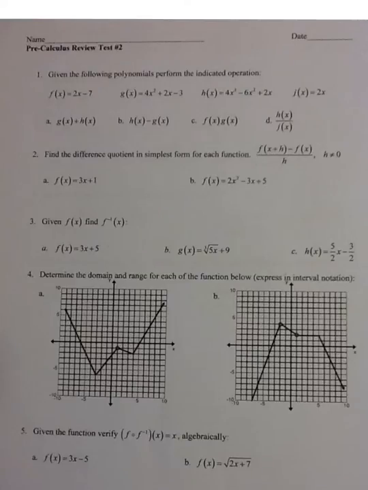Okay, so here are the answers for your review for test number 2. So number 1 says to, given the polynomials, perform the indicated operations. So A is to add g of x and h of x. B is to subtract h of x minus g of x. C is to multiply f of x times g of x. And D is to do h of x divided by j of x.